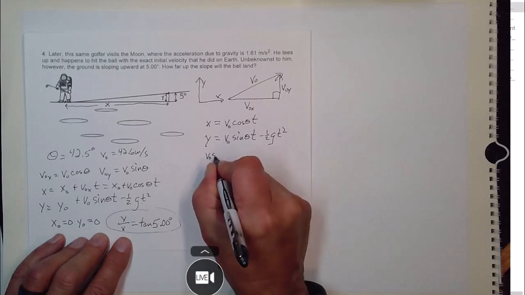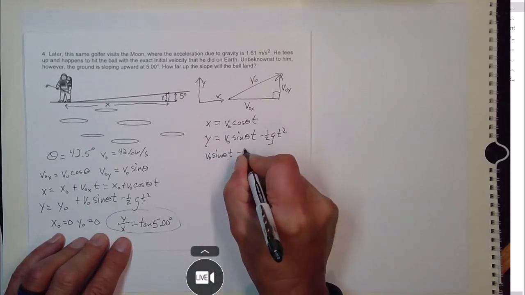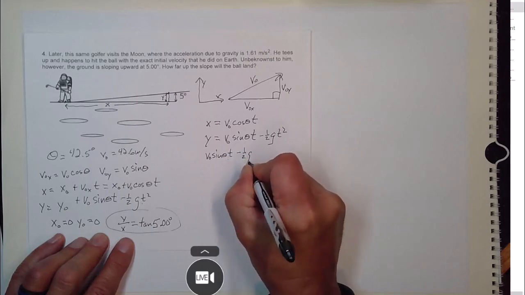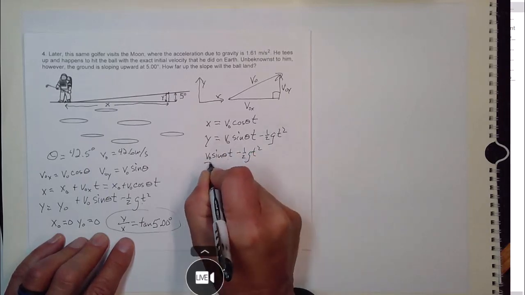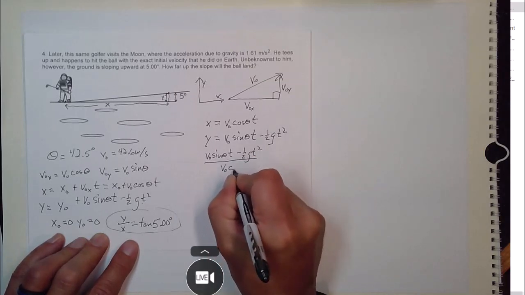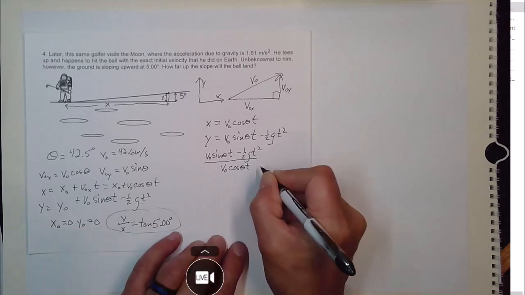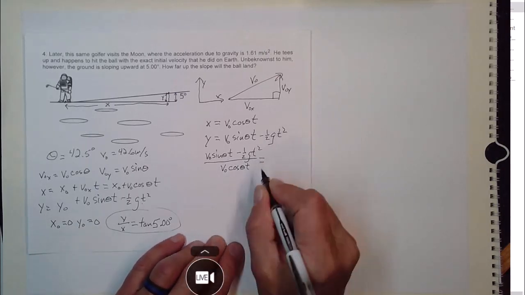V naught sine theta t minus 1/2 g t squared divided by v naught cos theta times t. Actually, the first thing I'm going to do is reduce this.